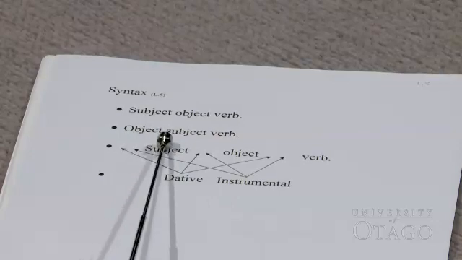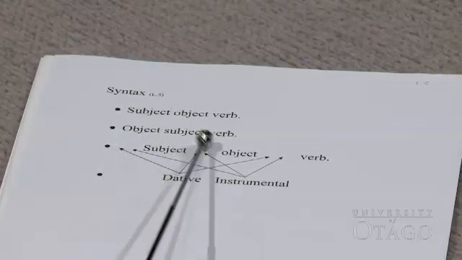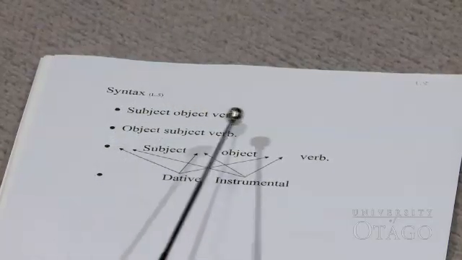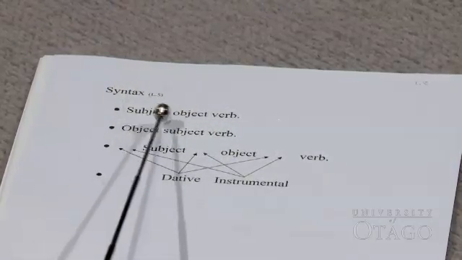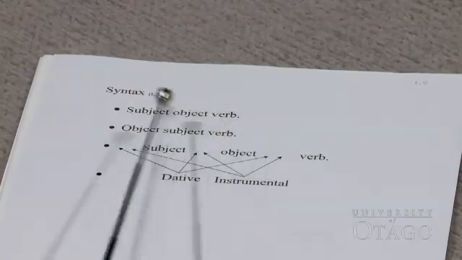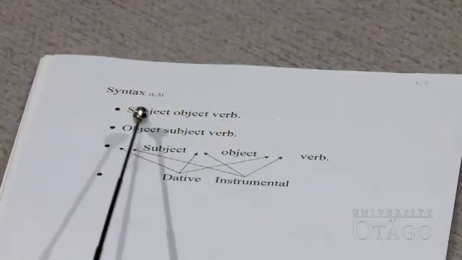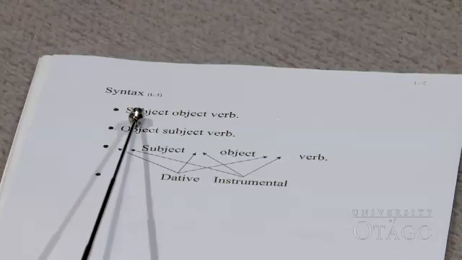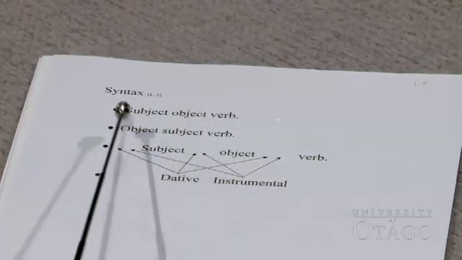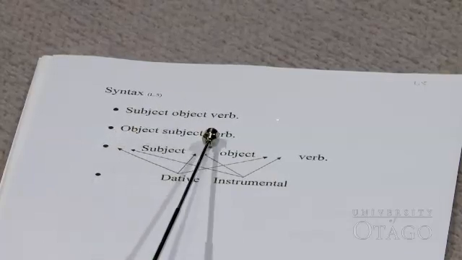The answer is you can, but you have to change everywhere you put the words with the new sandhi. Then, for the first elementary stage, I suggest you put the syntax like this: subject, object, verb, or object, subject, verb.